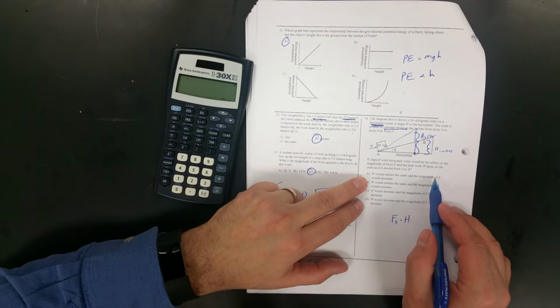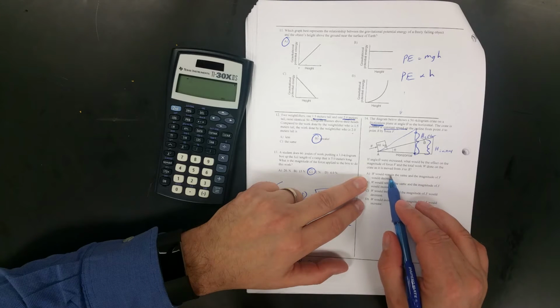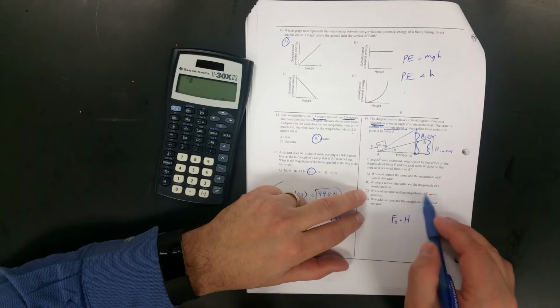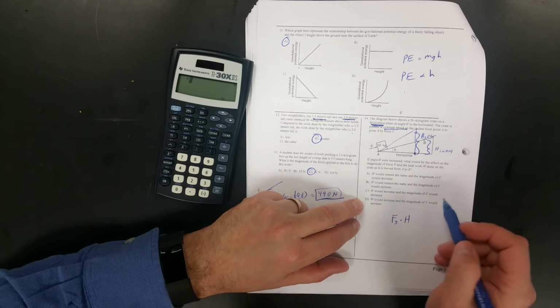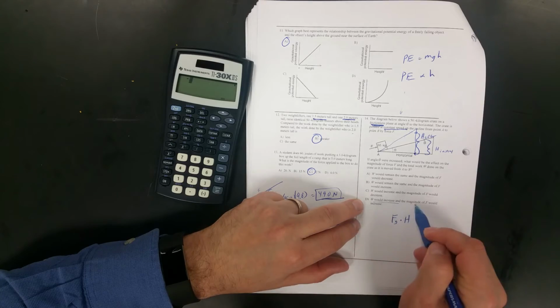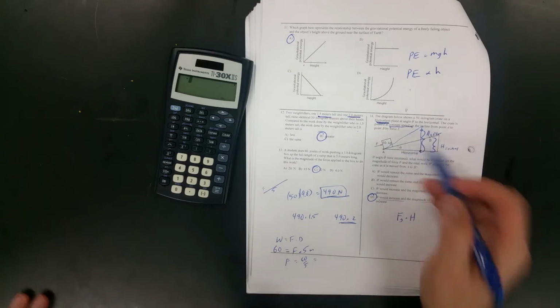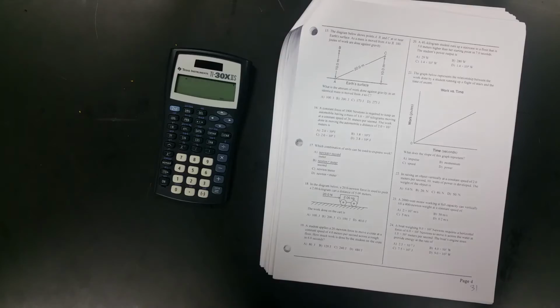No. Well, the force is going to be contrary to mg sine theta, right? So the work would increase and the force would increase, because you're moving it the same distance in theory on this, but you got to use more force in order to do so. Flip over. I'm going to pause.